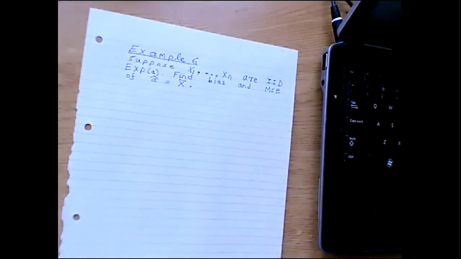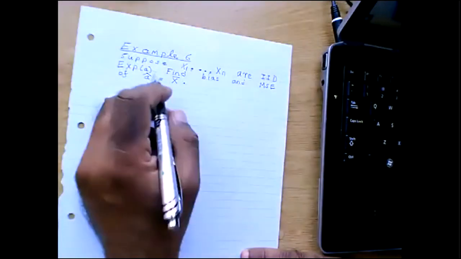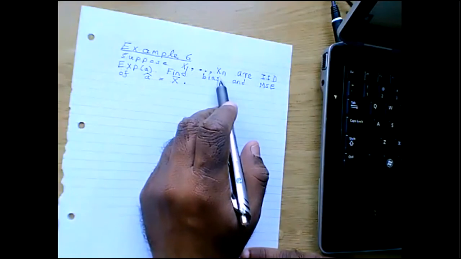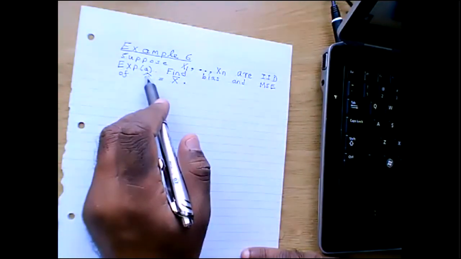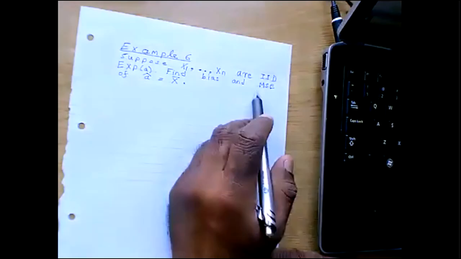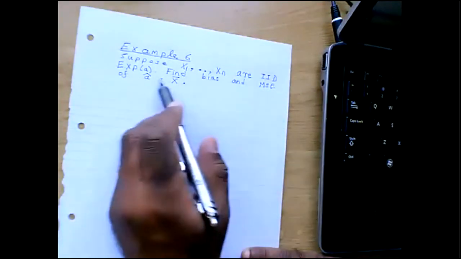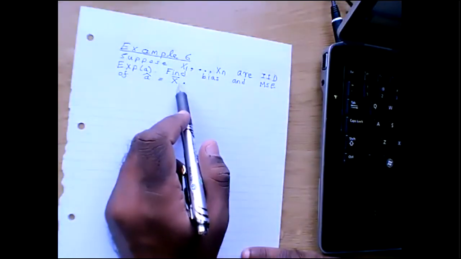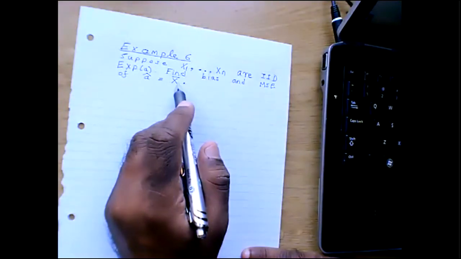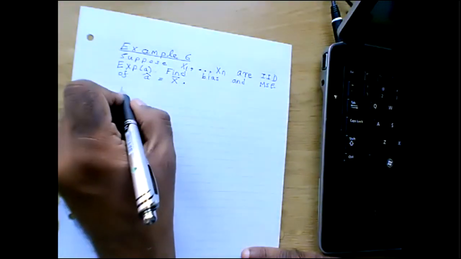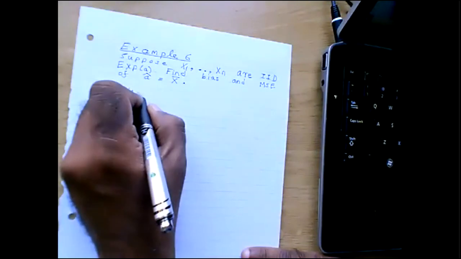Okay, thank you, guys. All right, the final example I'm going to do is example 6. So here, suppose you have a random sample from an exponential distribution with parameter A, and we want to find the bias and the MSE of A hat, which is taken to be the sample mean, right? All right, the first thing I want to do is to find the bias.